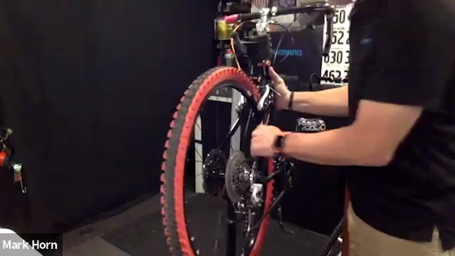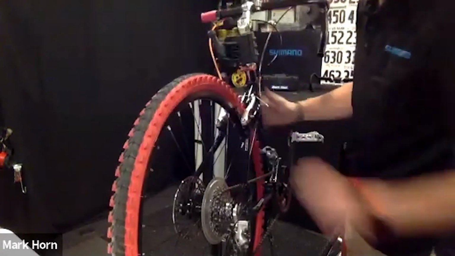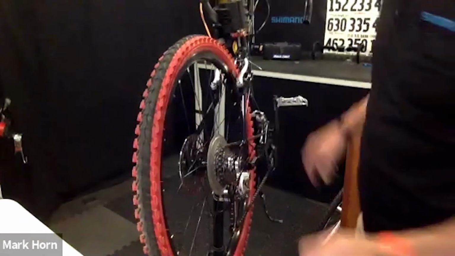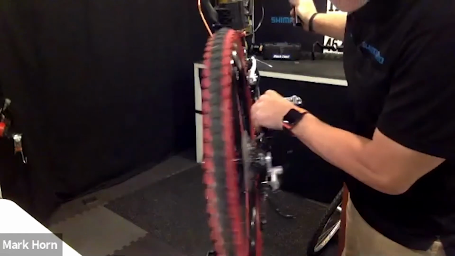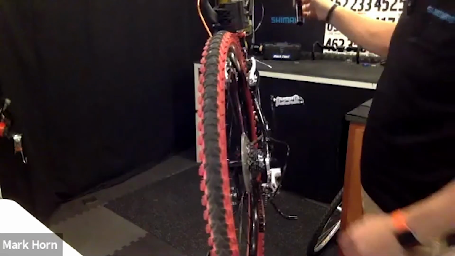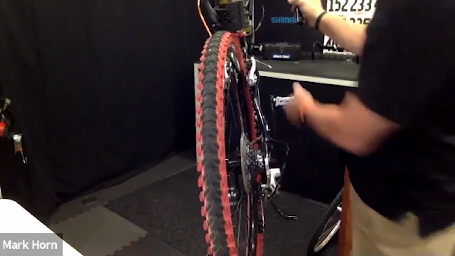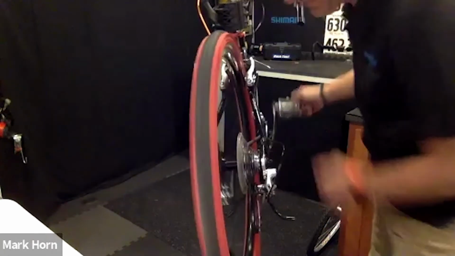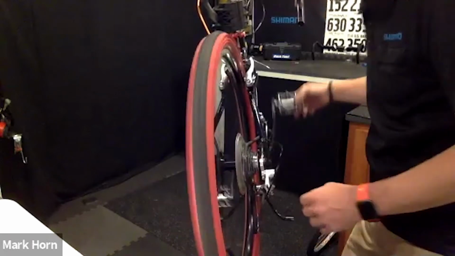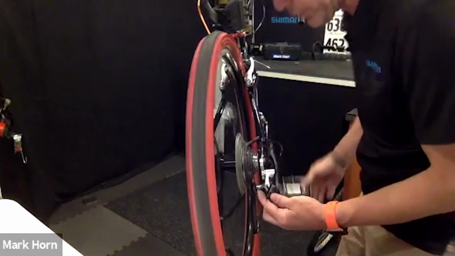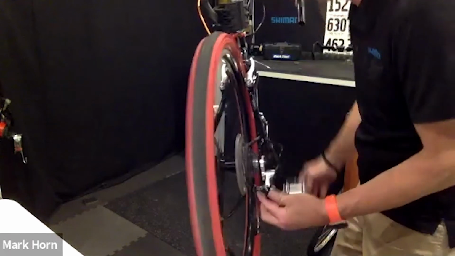So, get this where we can see it. Let's see if I can line that up. There we go. So, the rear derailleur has this barrel adjuster. If I am pedaling the bicycle, and if you guys can hear that, it sounds pretty good, nice little click to it. But I'm going to take it out of adjustment here.